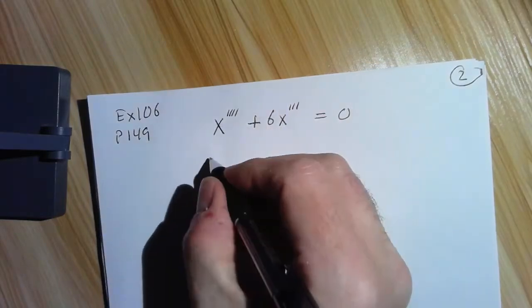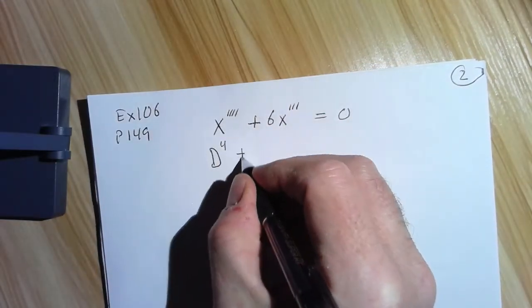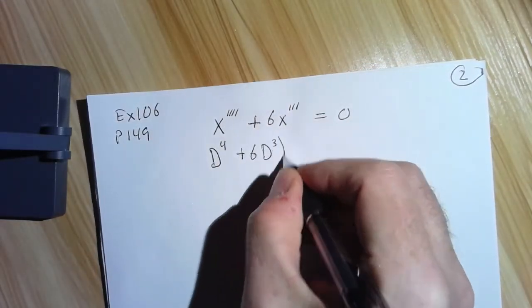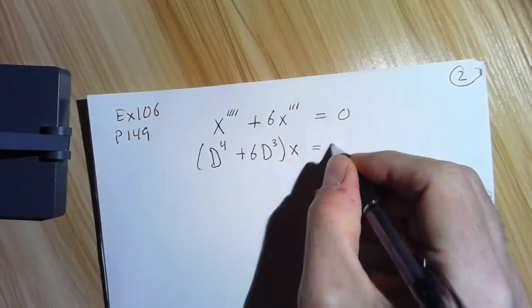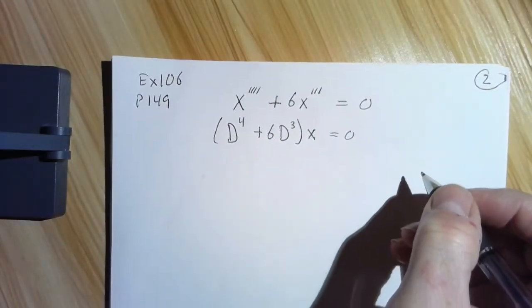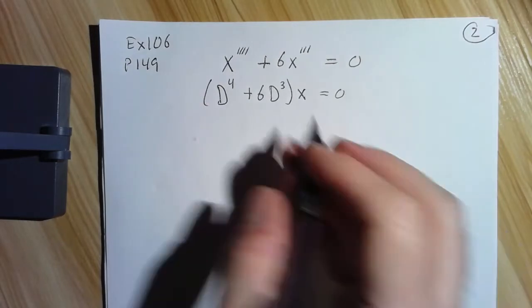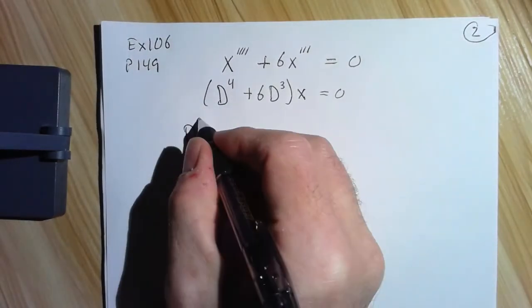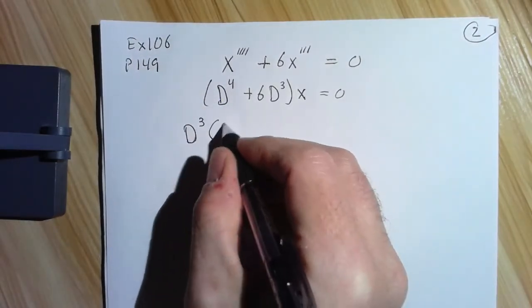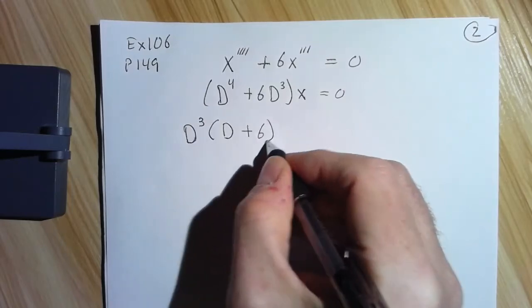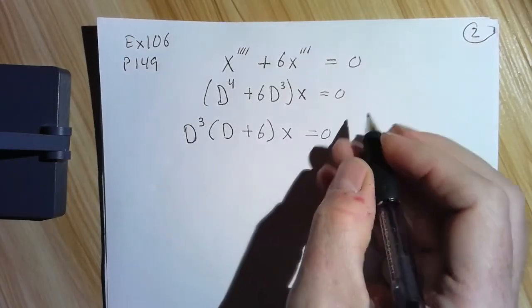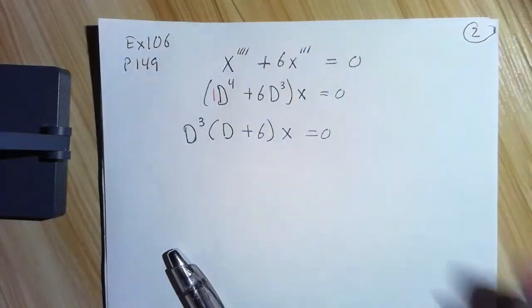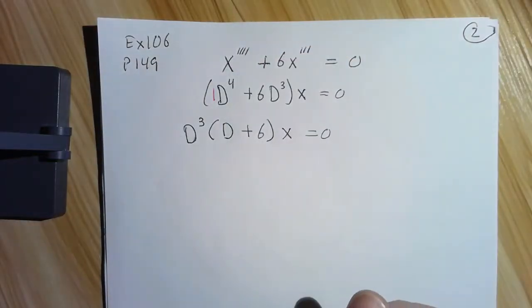So let's factor this, or let's write it out first. I can factor this a bit. This is D cubed (D + 6) x = 0. Again, all the coefficients are constant, so it doesn't matter what order I'm writing this in.